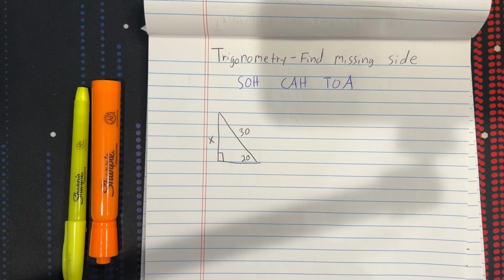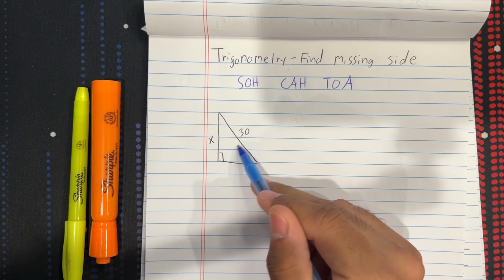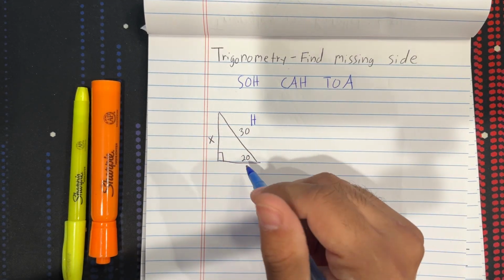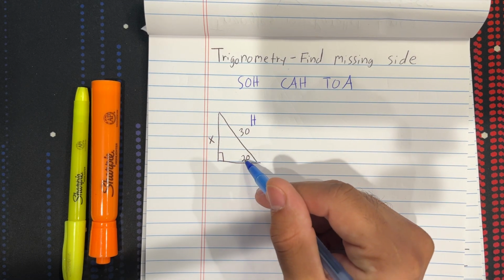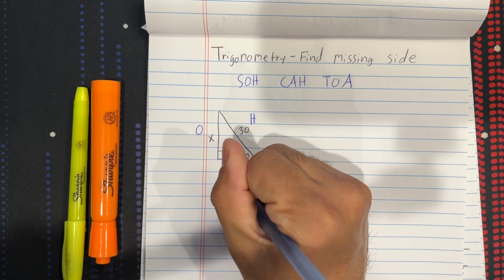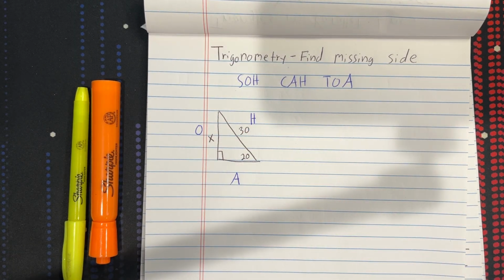Now, in this case, just like the previous notes, we need to identify our h, our o, and the a, the hypotenuse, the opposite, and the adjacent. Now here, the 30 is going to be the hypotenuse, so that's our h. Here's our angle of reference, 20 degrees. So x is the o, and then our a is the blank section here.